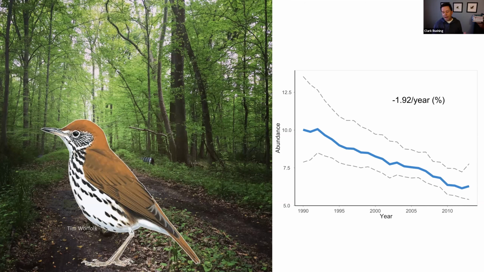But for the past half century or so, wood thrush have been declining at a rate of close to 2% per year. So in that way, they're quite similar to most other migratory species in these habitats. And for a number of reasons, probably not least of which is that for many people, the song of the wood thrush is kind of the iconic sound of these forests.